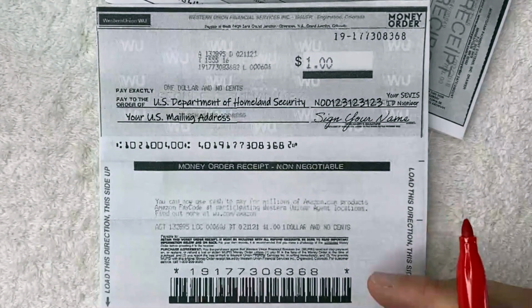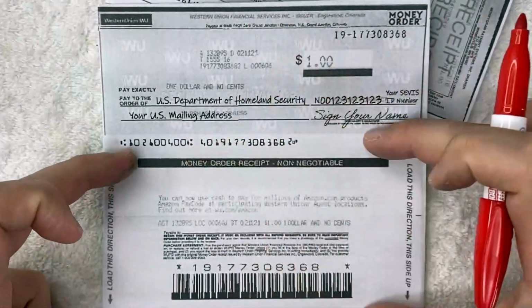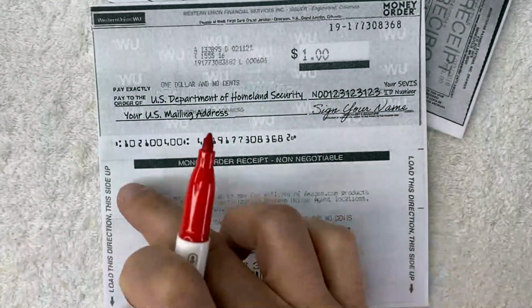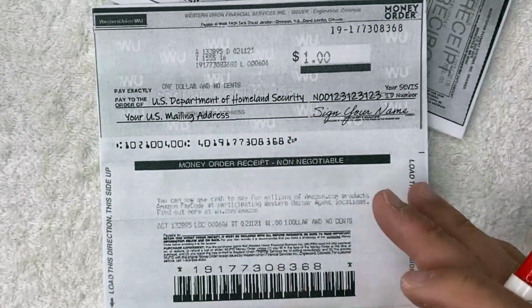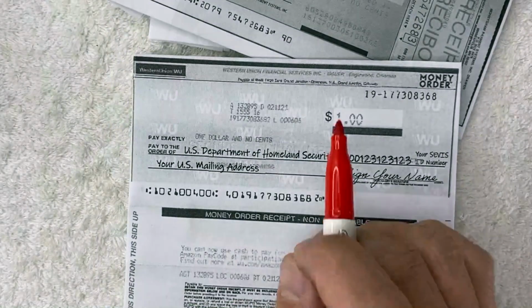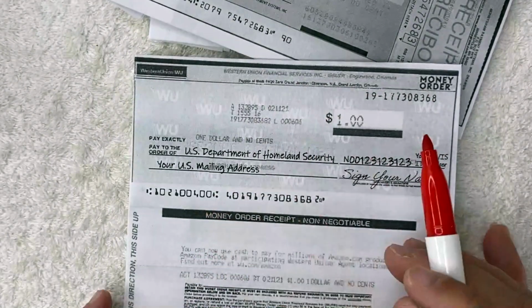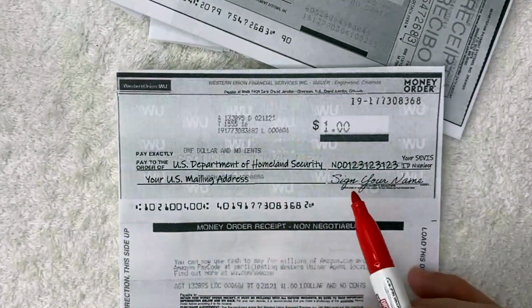So on a Western Union money order, the receipt's going to be located down here on the bottom, as you can see. So you're going to need to tear this off and then you'll keep that. That's your receipt that carries all the information if you need to file a claim. However, up here at the top, you're going to need to fill this out. So there's actually 4 different sections you're going to need to fill out on a Western Union money order.